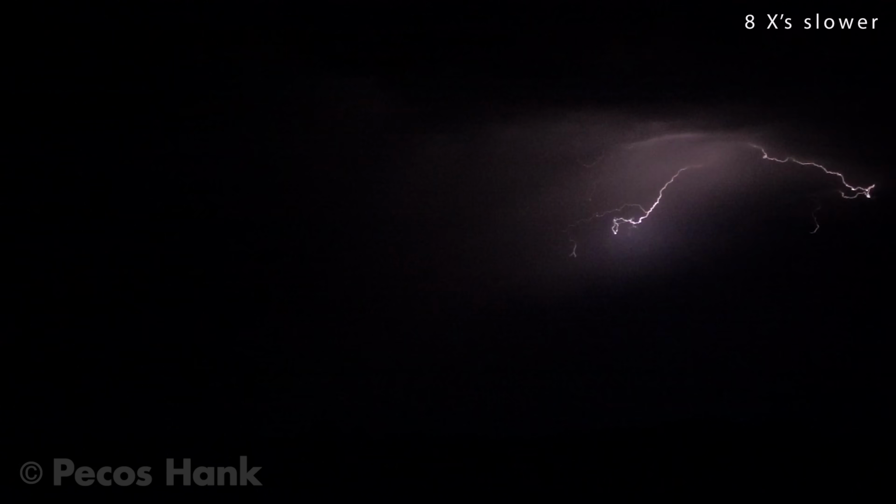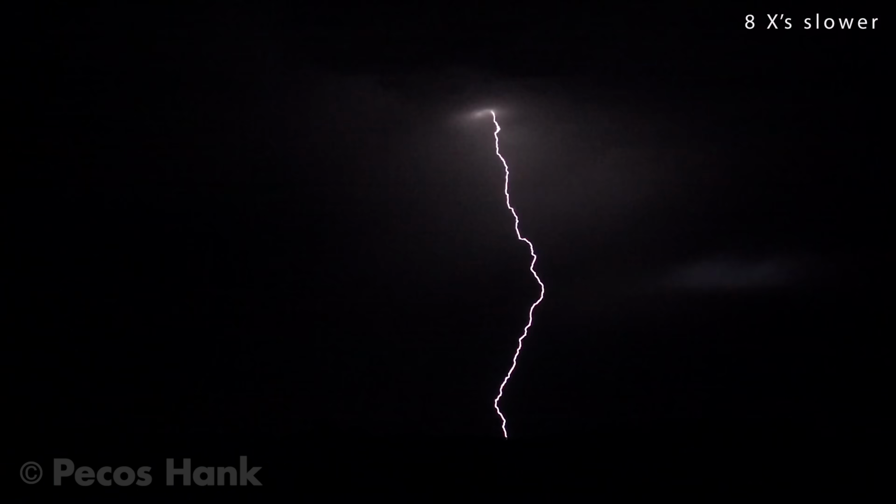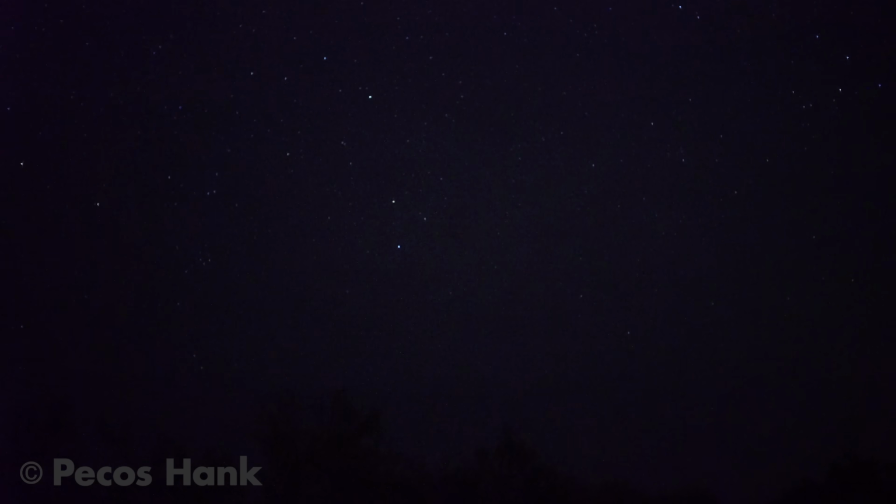Now that you have a general understanding of how lightning works and how one lightning flash can trigger another, it'll be much more simple to understand red sprites.